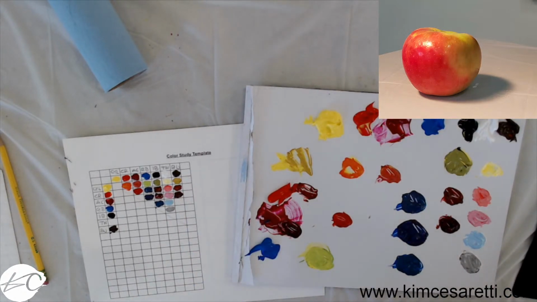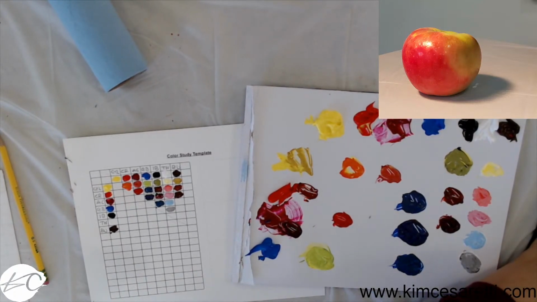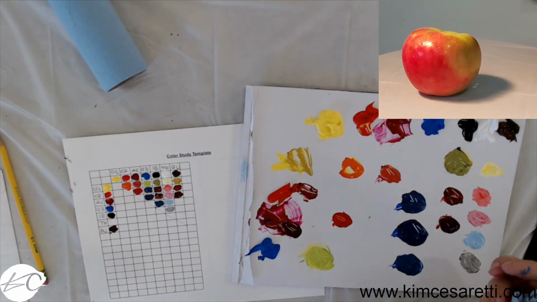It's a nice rich color. There might be a hint of it on this side, up in this corner of the apple, next to that browner color. I'm thinking I can use that.